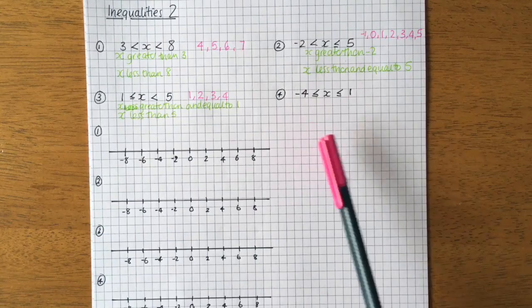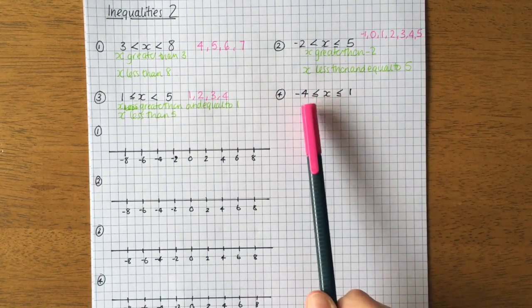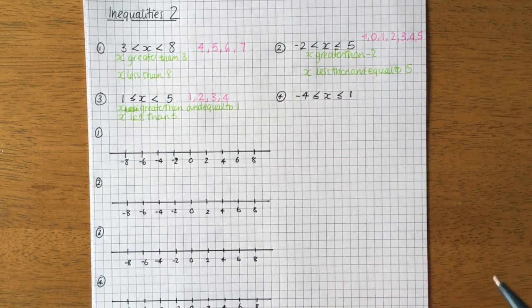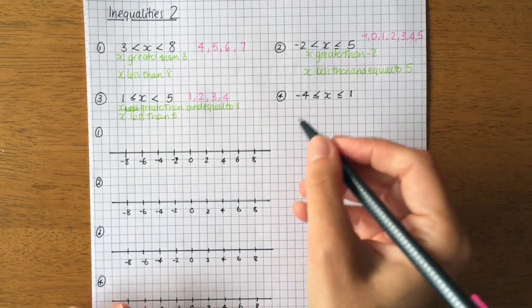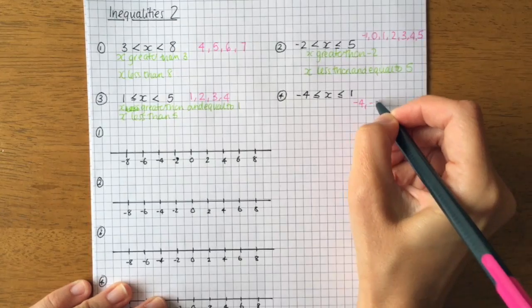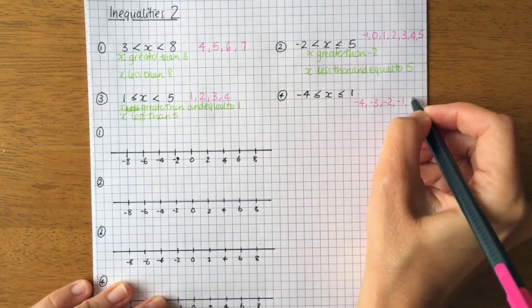Okay, so the last one, I'm not going to write it out this time. It's X is greater than or equal to -4, and X is less than or equal to 1. So it's -4 to 1, and it includes both of those numbers. So the numbers that would be in this inequality are -4, -3, -2, -1, 0 and 1.